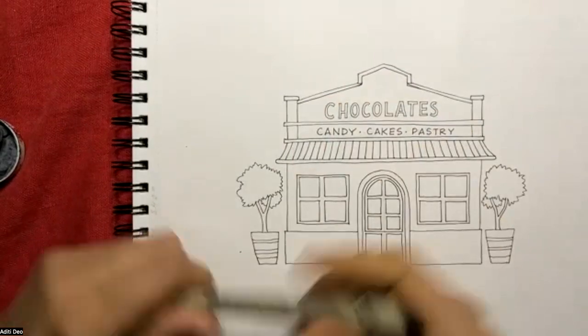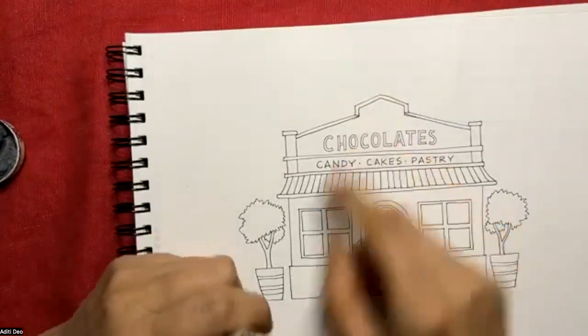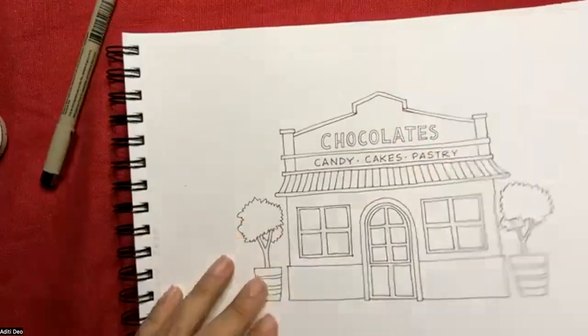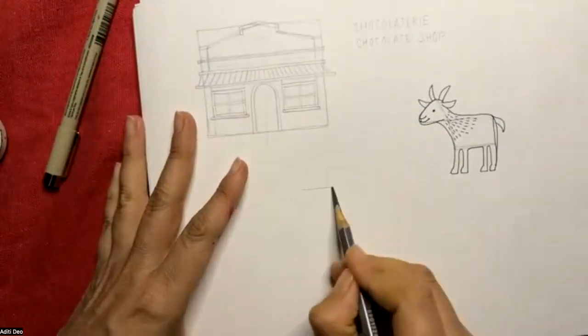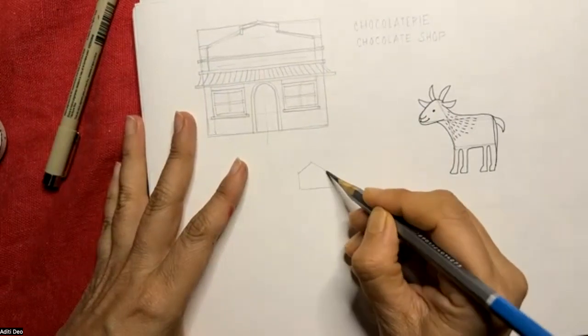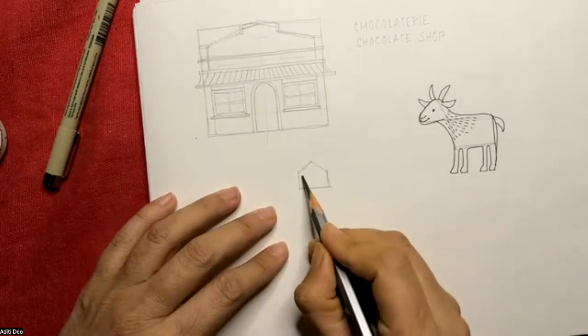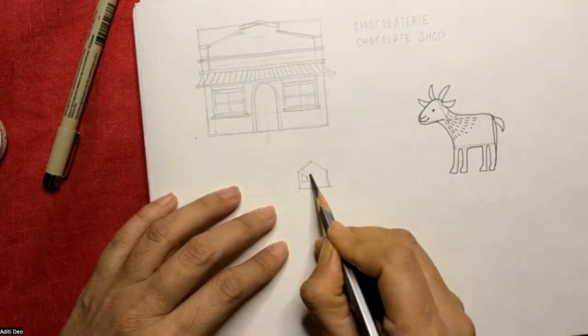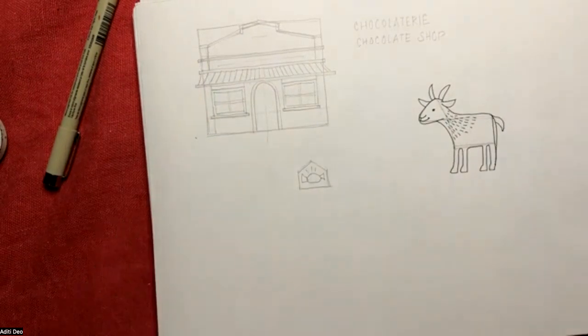Oh, you can also do one thing. You can make an insignia over here, like a sign. So you can make a sign like this. Since we have this, you can make a sign that is a pentagon. And in the pentagon, you could probably make the sign of a candy and draw dots like that.